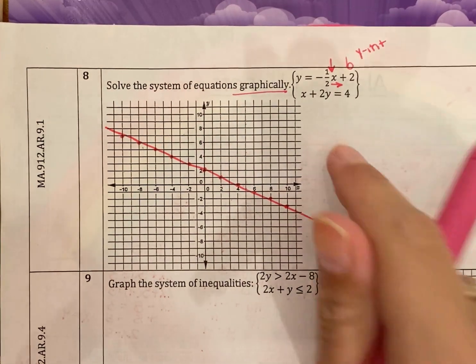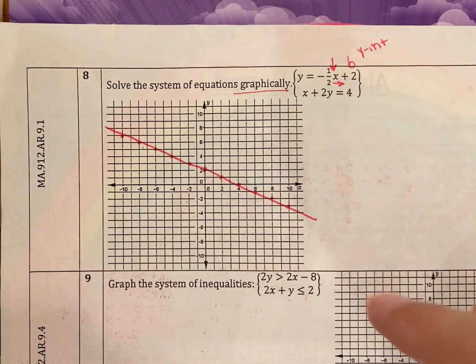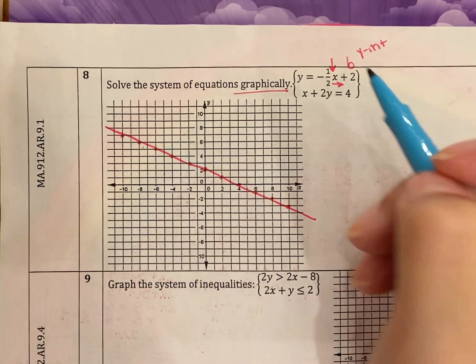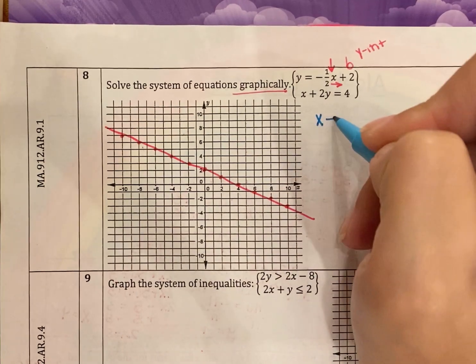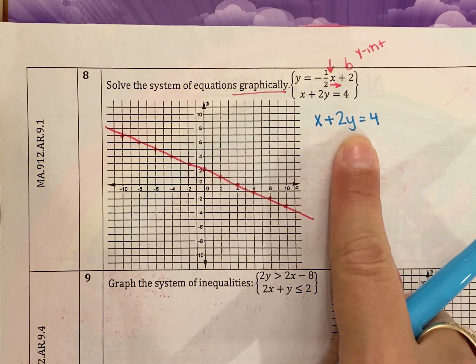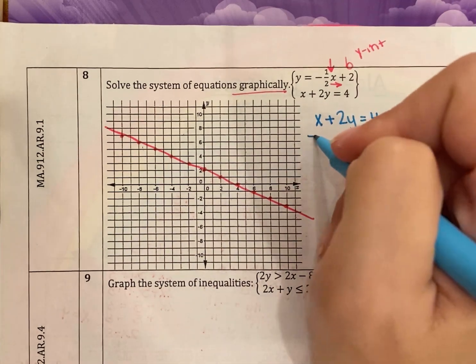When I'm graphing the second equation, they should cross at some point that's already plotted on this graph. I'm trying to find a different color to use. The other equation is in standard form: x plus 2y equals 4. I need to isolate the y to graph this. So I'm going to move the x first. The x is positive, so I'm going to subtract it from both sides.